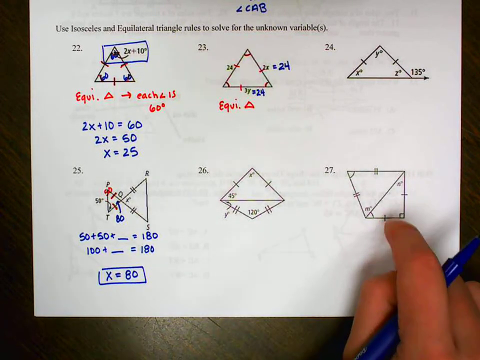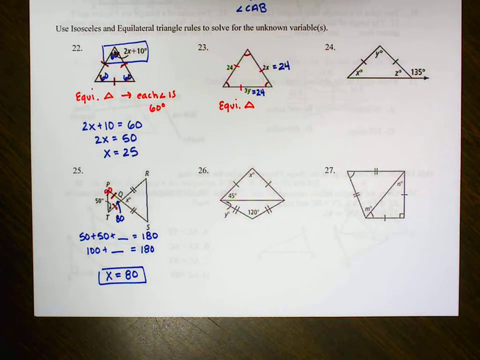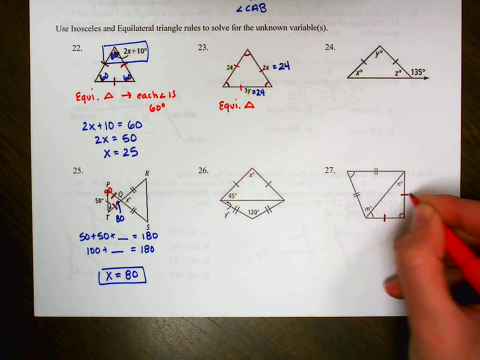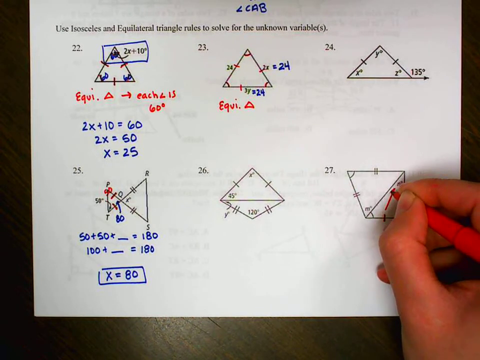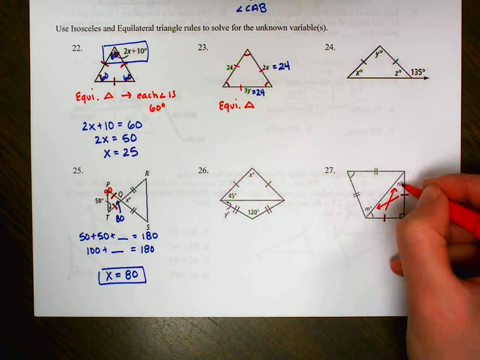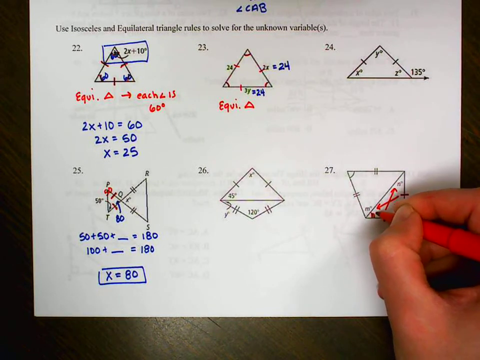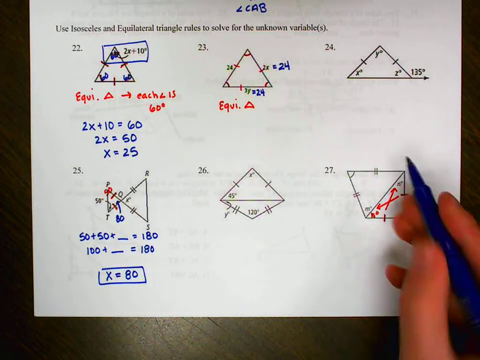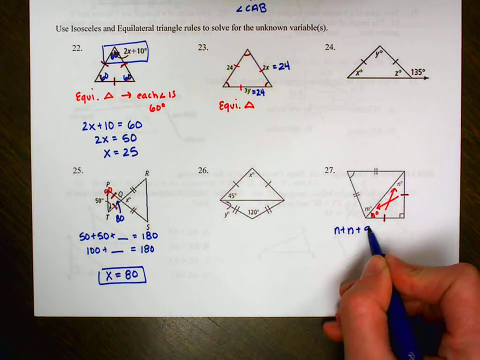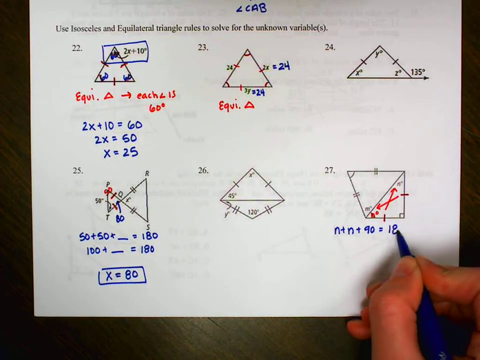Let's take a look at number 27. We have two isosceles triangles. You'll notice down here that these sides are the same, which tells me that the angles opposite them will also be the same. So if this is n, then this also has to be n. Well, if we have n, n, and 90, those three angles have to add up to 180.